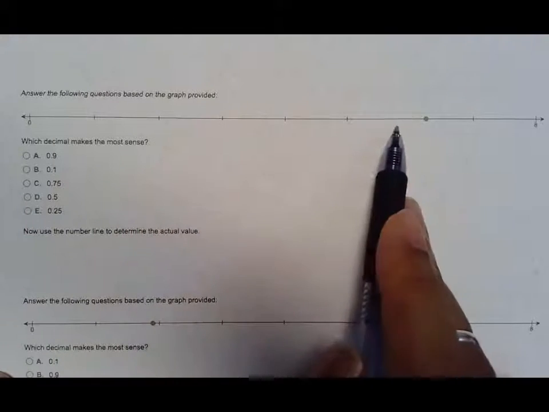Here, which decimal makes sense? Again, I think you kind of see this now. This is definitely not a tenth, because remember, tenths are really close. To me, that's definitely not a half or a tenth, so that's got to be one of the two quarters. And since 0 is on this side, and it's closer to 0, that's got to be a 0.25.